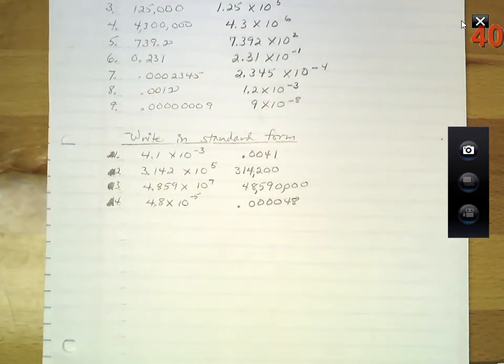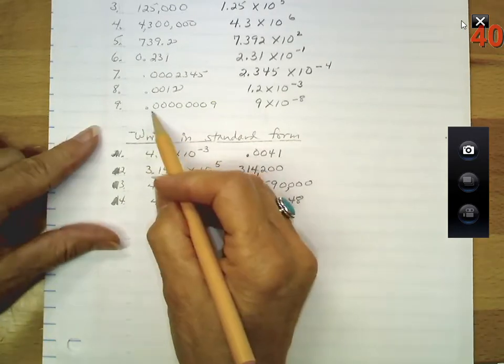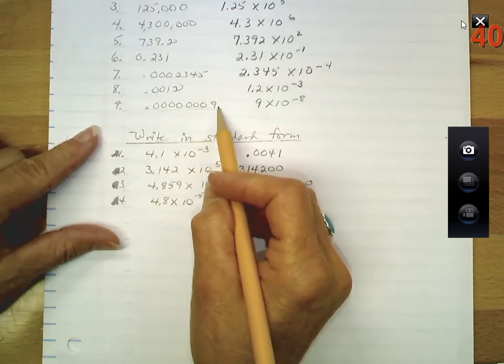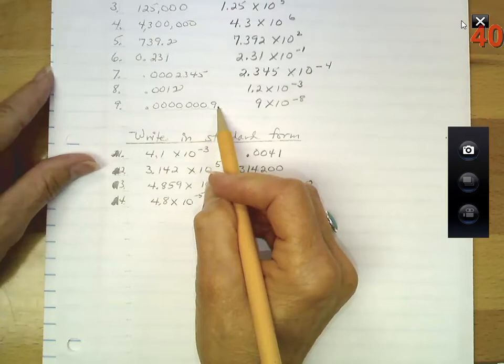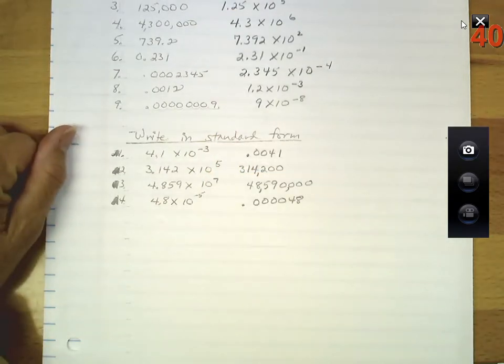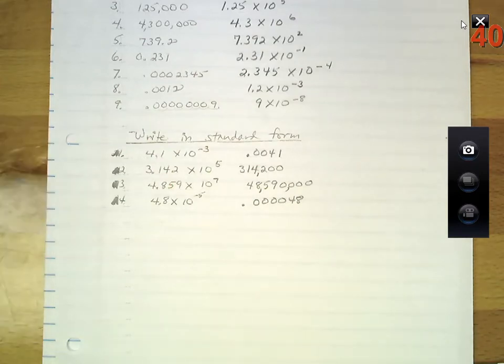How'd you do? Number 9 will be negative 8. 1, 2, 3, 4, 5, 6, 7, 8. So it's a negative 8, because it has to go behind the 9.